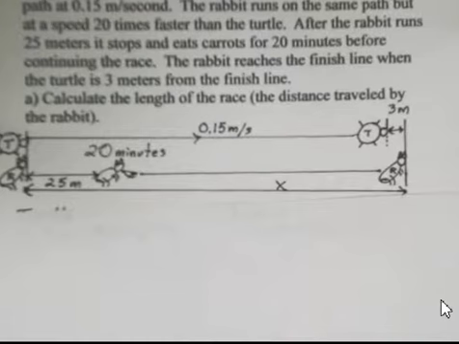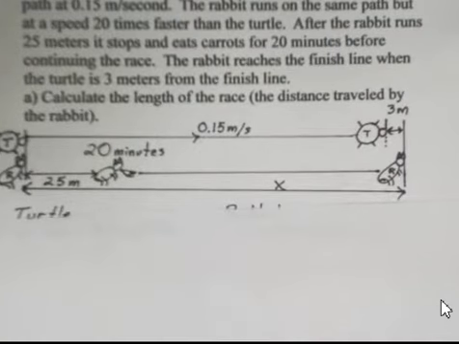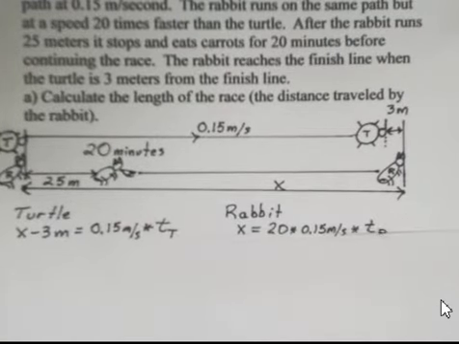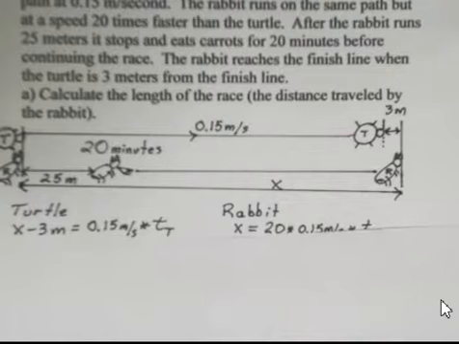Well, this is not a problem where we're going to consider acceleration. We're going to say that the velocity was constant while the animal was in motion. So not going to worry about the rabbit decelerating to get to rest and accelerating again. We're just going to treat everything as having a constant velocity. So we can use distance equals rate times time.